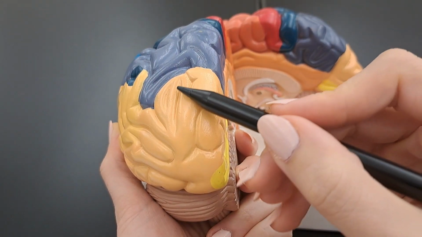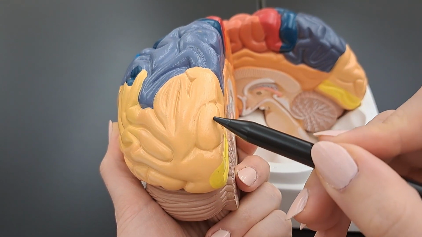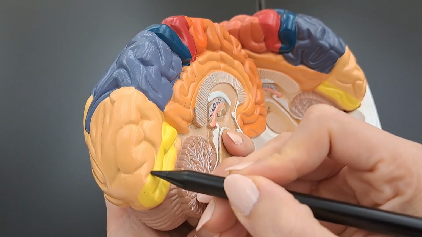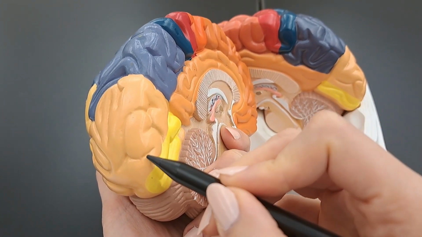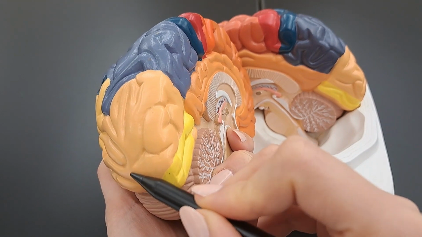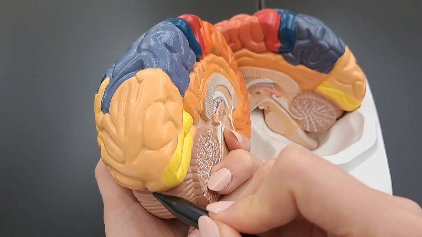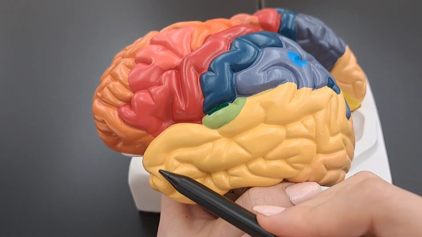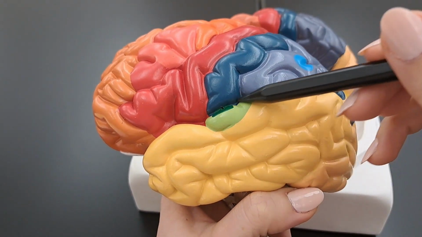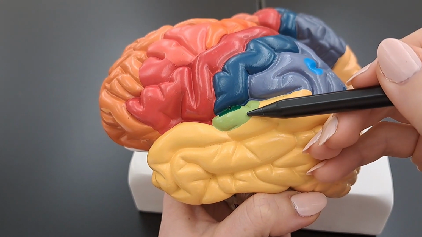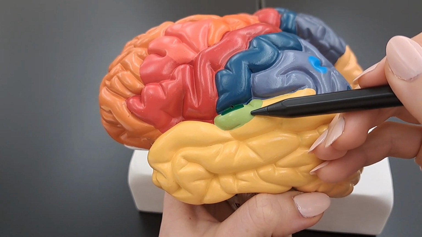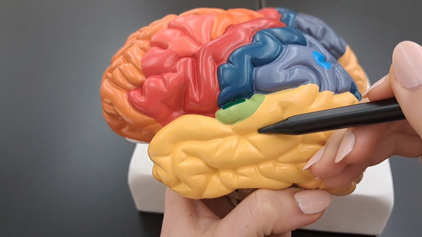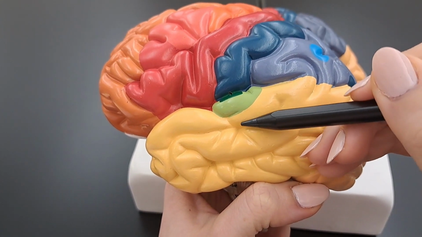On the occipital lobe, right here, we have this area in bright yellow. This is the primary visual cortex. The area around it is the visual association area. On the temporal lobe, which is marked by the lateral sulcus, we have this area in light green. This is the primary auditory area. Around it, we have the auditory association area.